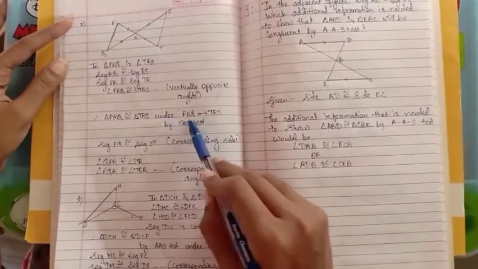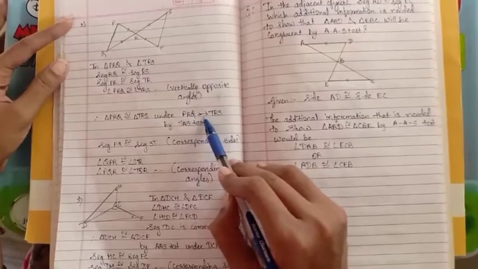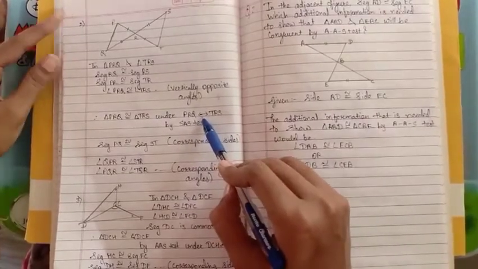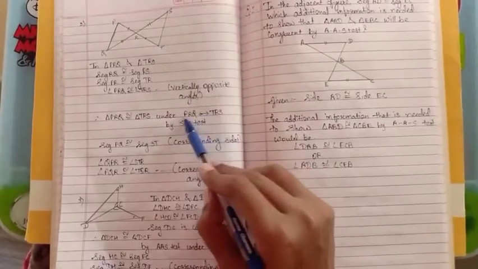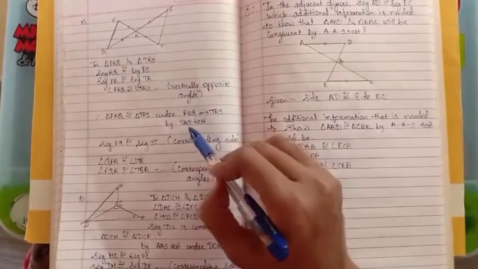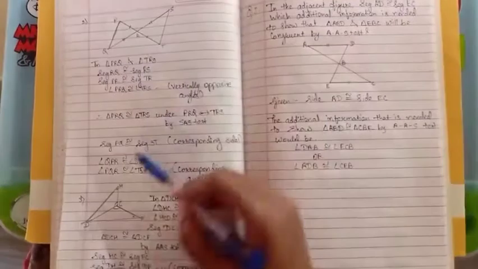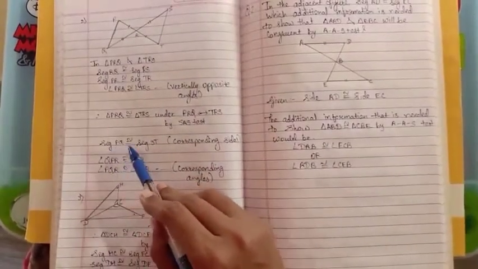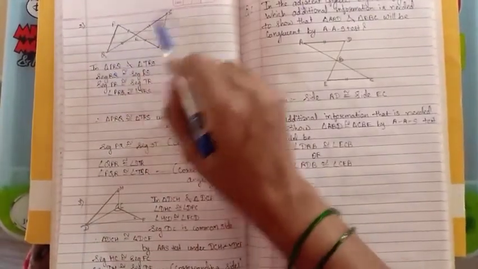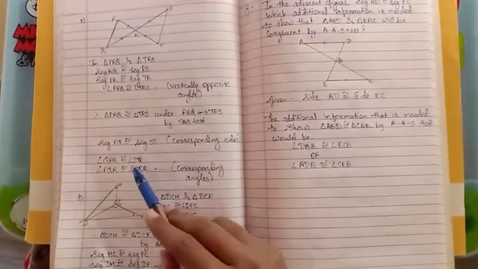Under the congruence PRQ with TRS, you have to write this correspondence also, because correspondence and test, both the things we have to write. So this is the correspondence. Okay, by test SAS. Why SAS test? Because side angle side is there. Segment PQ is congruent with segment ST, because these are corresponding sides of congruent triangles.